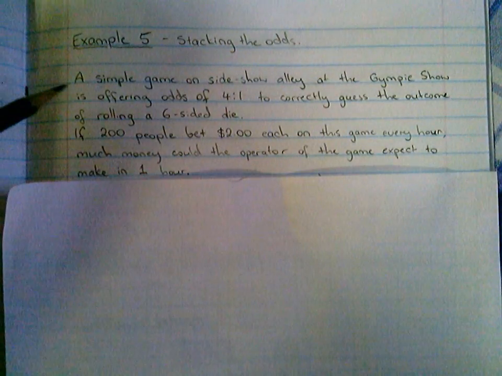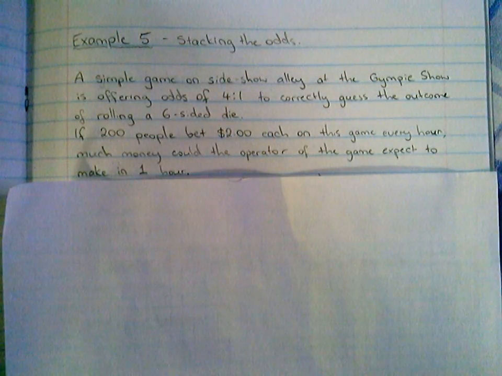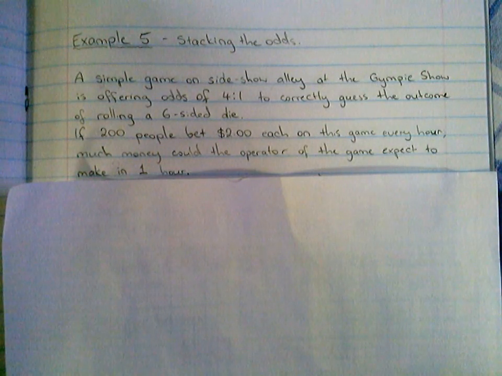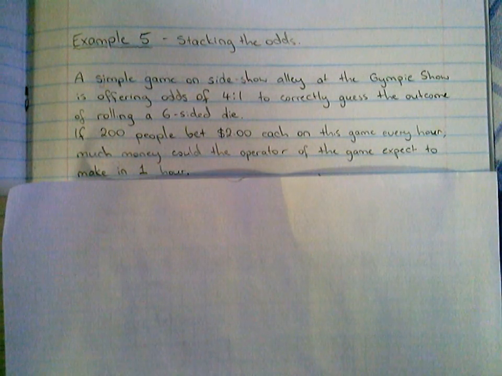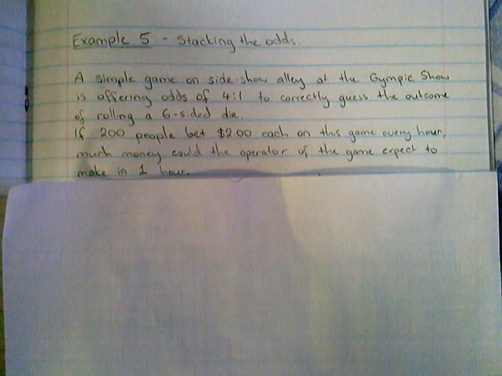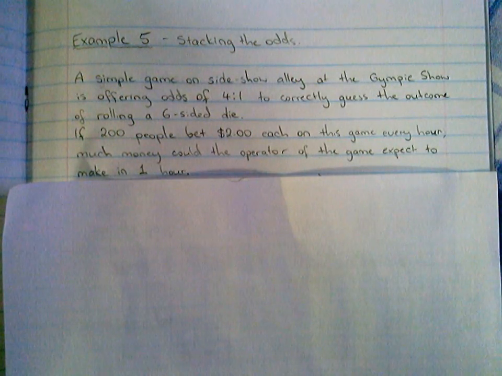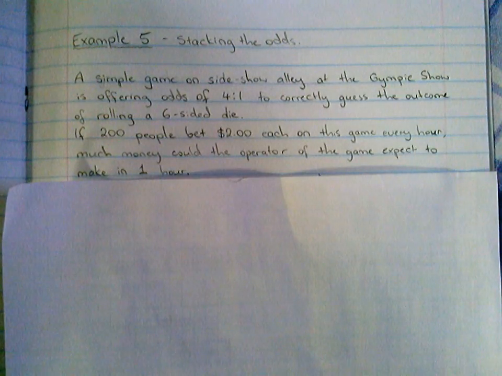So the question reads, a simple game on Sideshow Alley at the Gympie Show is offering odds of 4 to 1 to correctly guess the outcome of rolling a 6-sided die. If 200 people bet $2 each on this game every hour, how much money could the operator of the game expect to make in 1 hour?